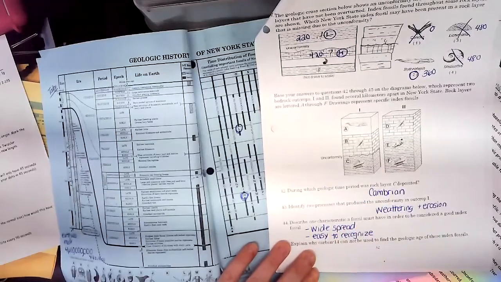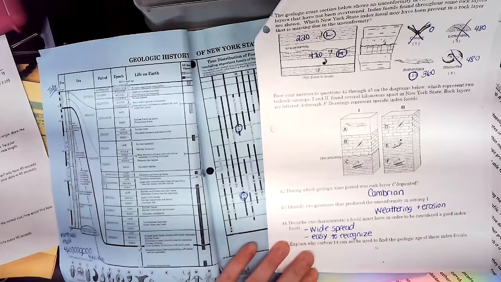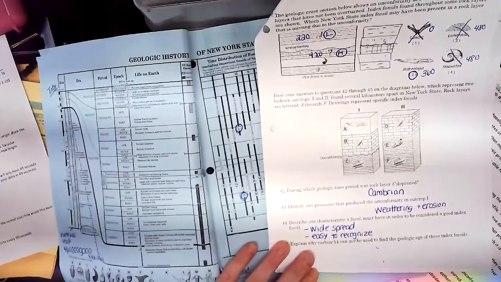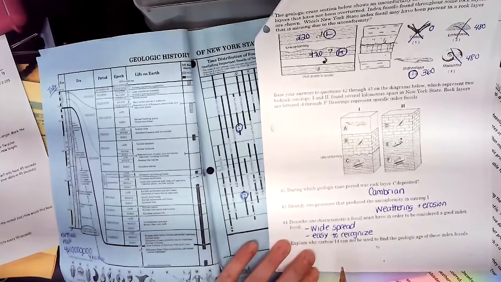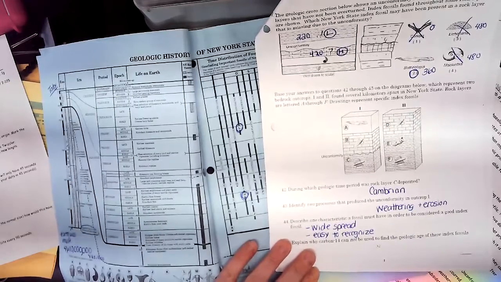And there's one more. Anybody got it? Well, that actually doesn't make it a good index fossil. No, there's 3 characteristics, because that's just any fossil. A good index fossil is widespread, easy to recognize, and not lives a long life.